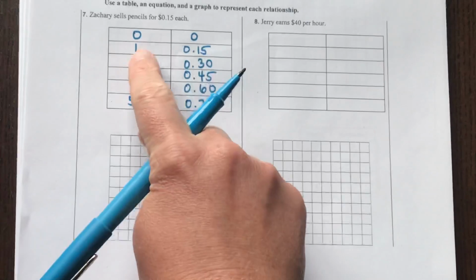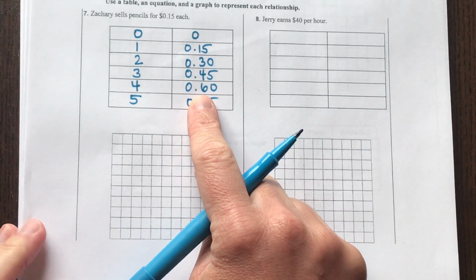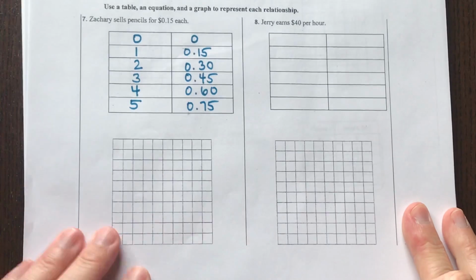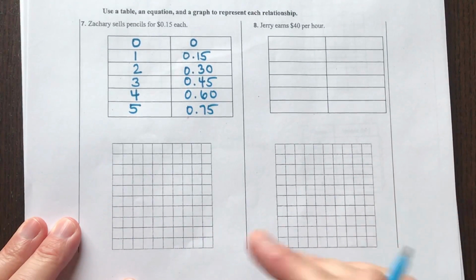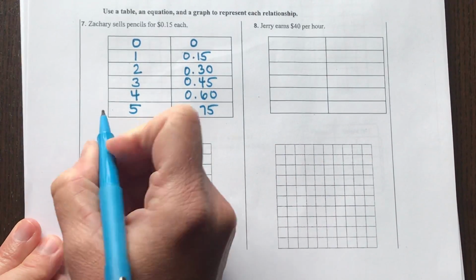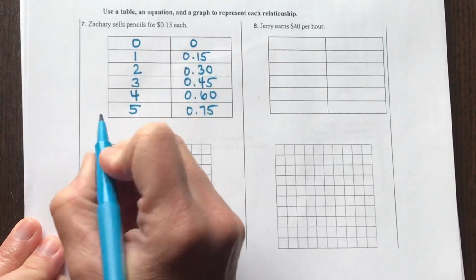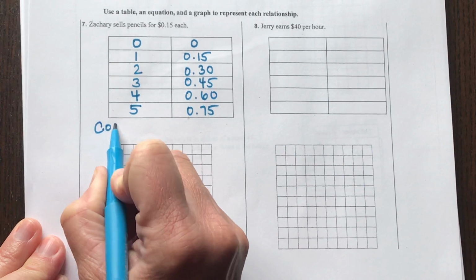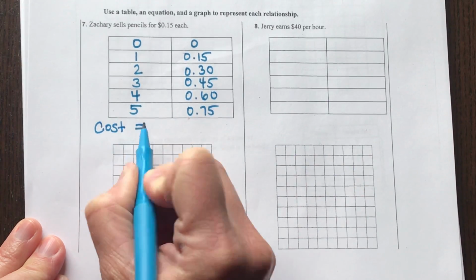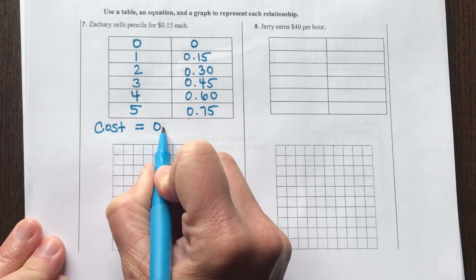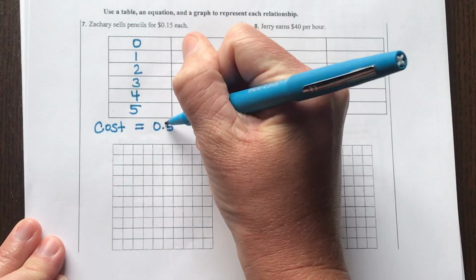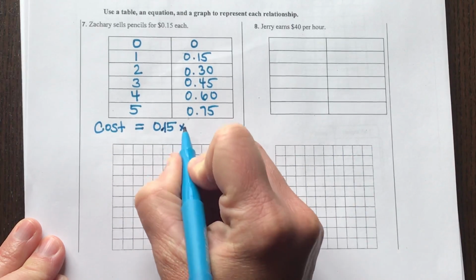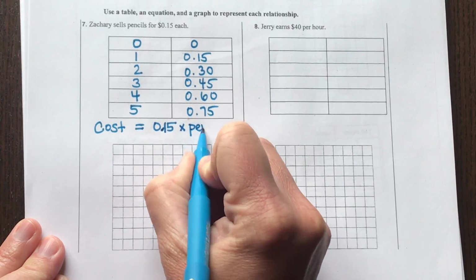Now that I have my table, I'm going to come up with an equation. My equation is going to be his cost for selling the pencils. So cost is going to represent 15 cents. Oops, I forgot my 1, so I'm going to squeeze that in there. Per, so times pencils.